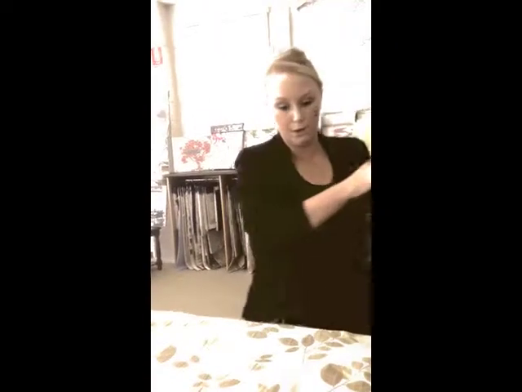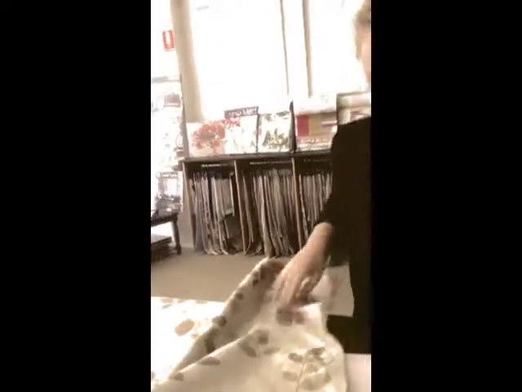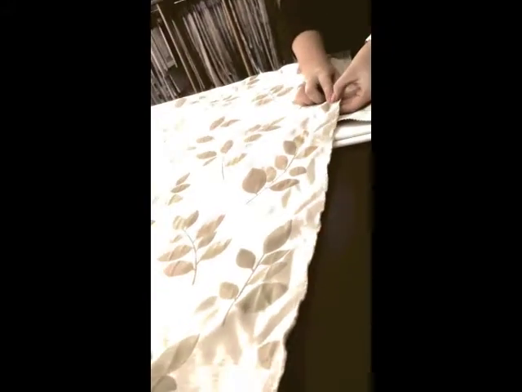Second example. Alright, you can see here on this fabric, the pattern repeat is from here to the next one. So that's one pattern repeat there. If you're making a curtain, you're cutting slices this way.